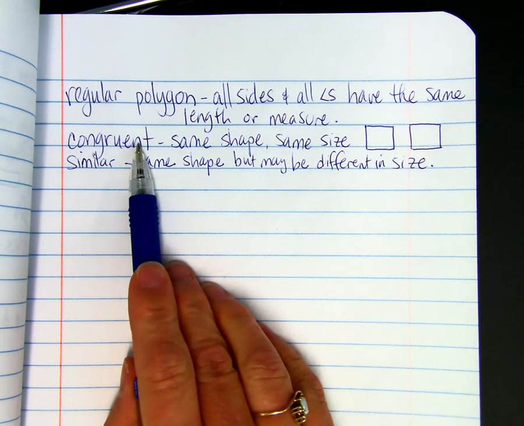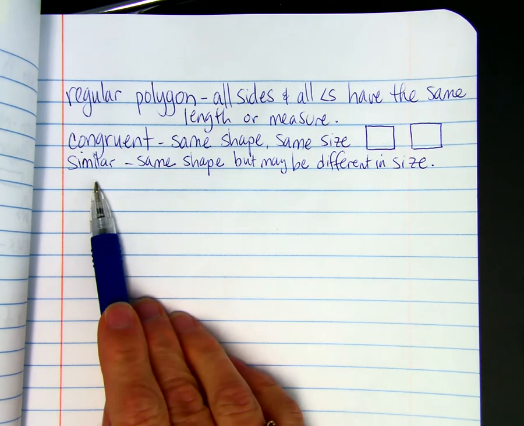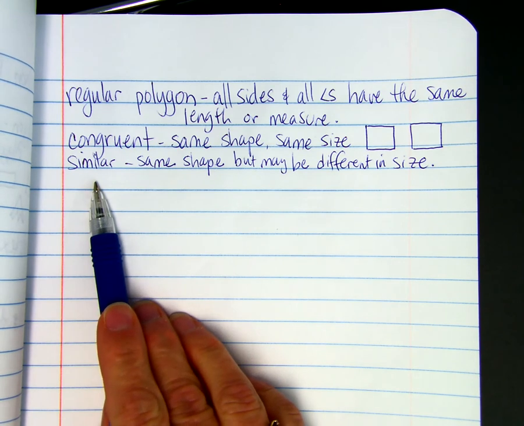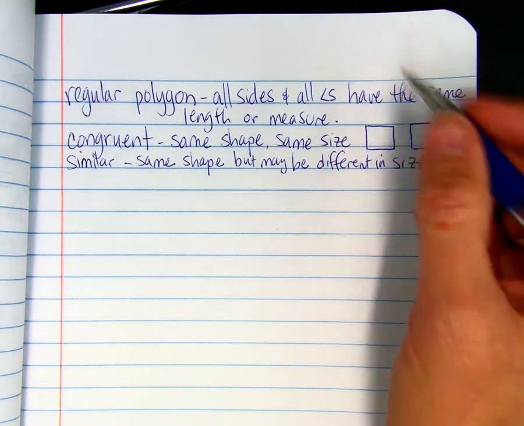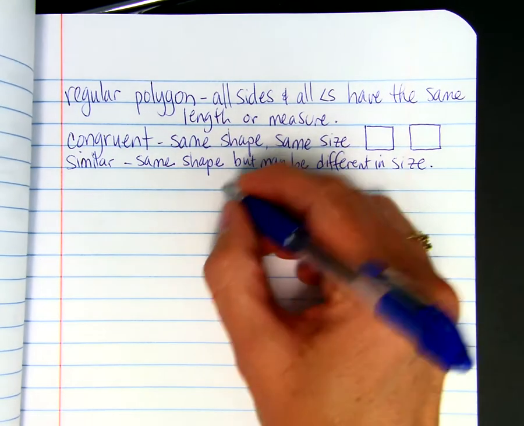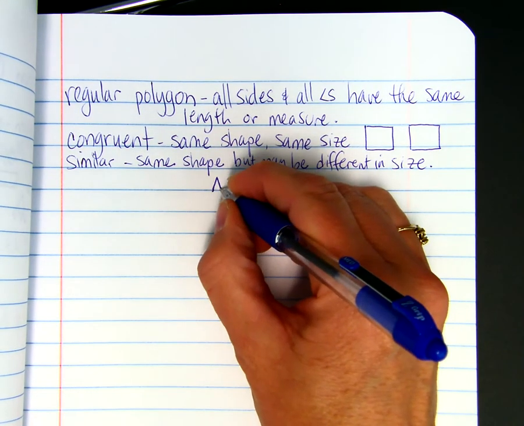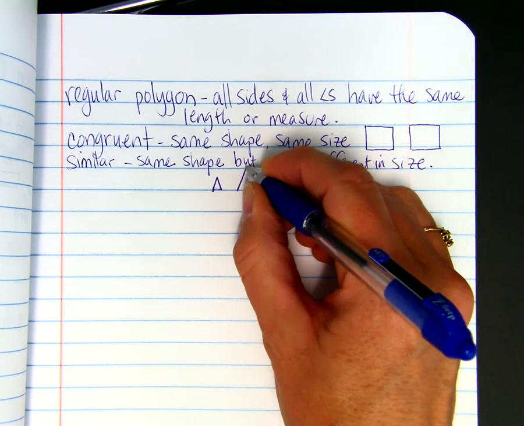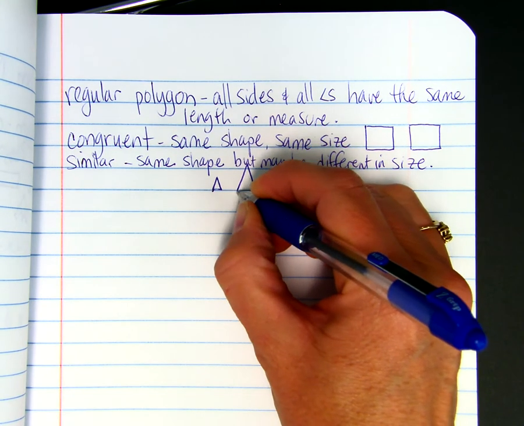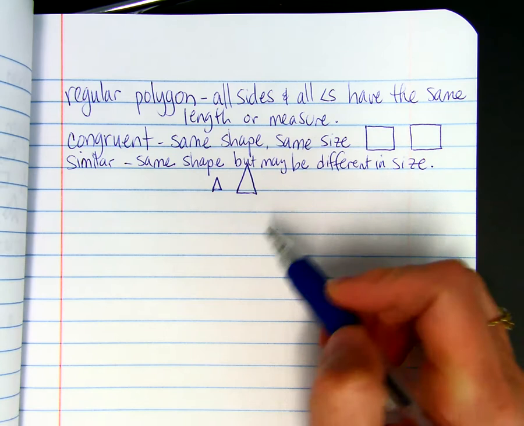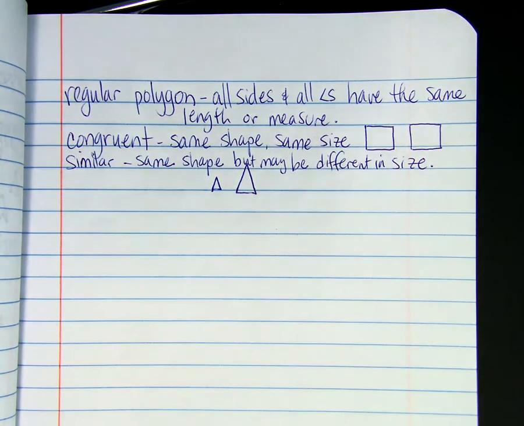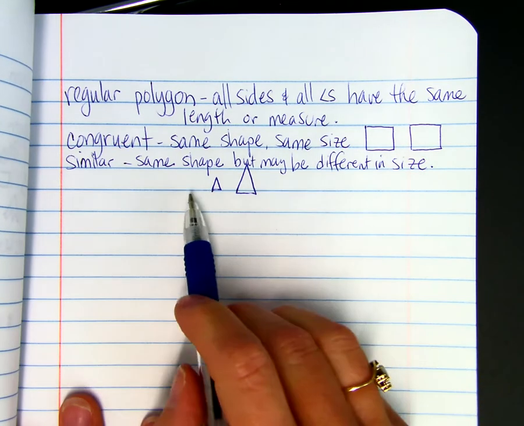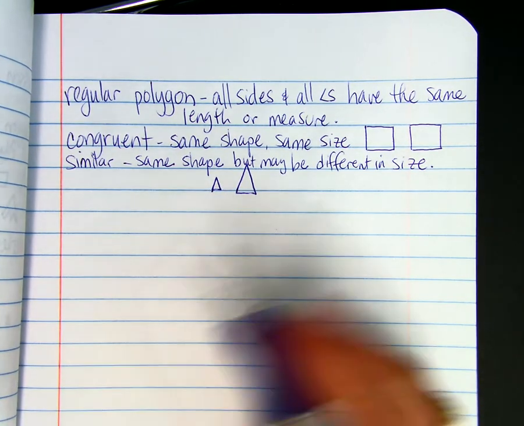So every congruent figure is also similar. Same shape, maybe a different size. So if I drew a little baby triangle and then one a little bit bigger, they look the same. They're going to have proportional sides and angles. The angles will all be the same, but it might be a different size.